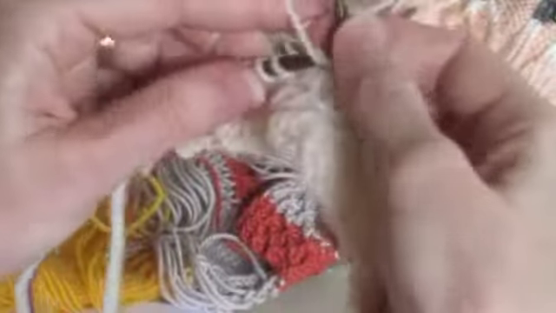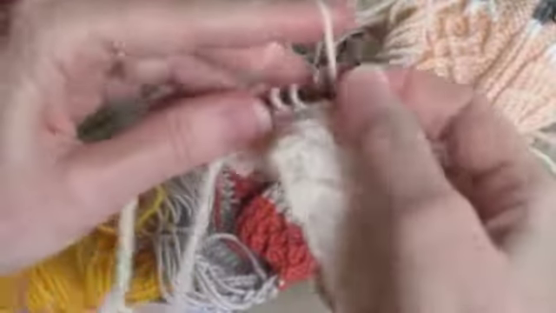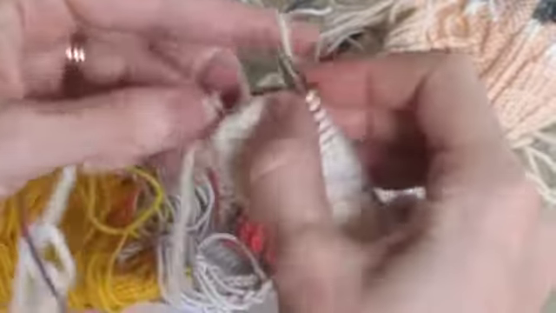Okay, that's how to work them with a cable needle. I'll finish this row and come back and show you a method that does not use a third needle.